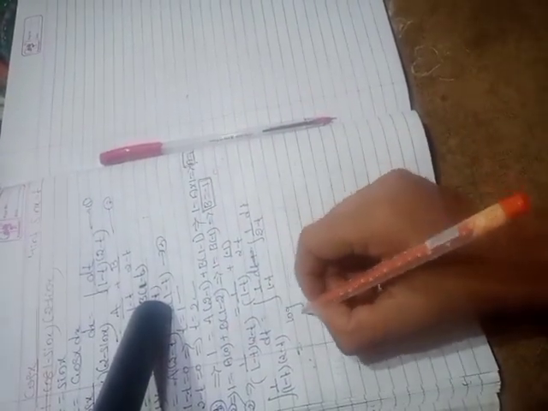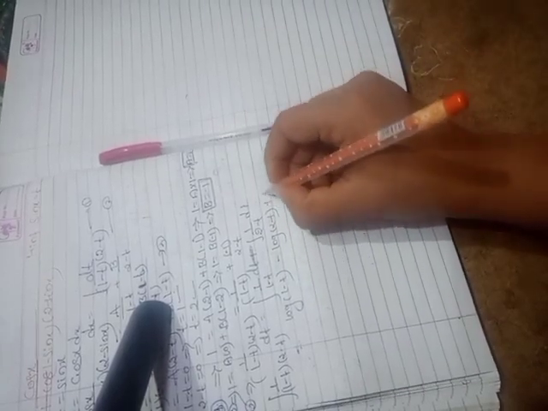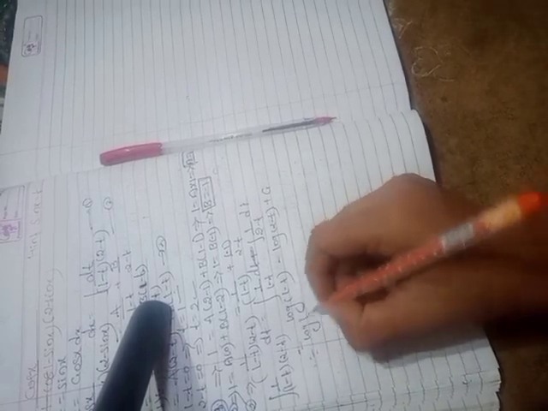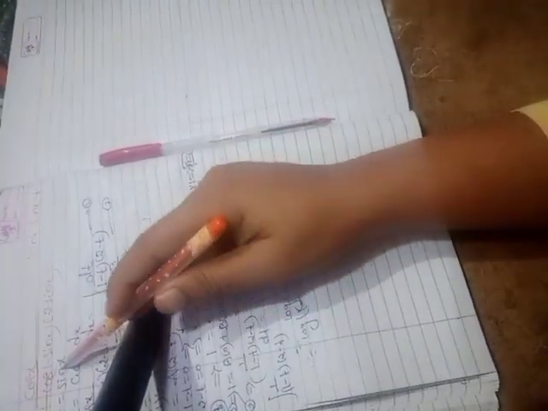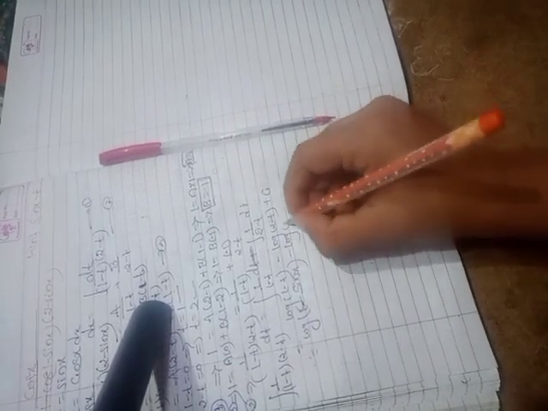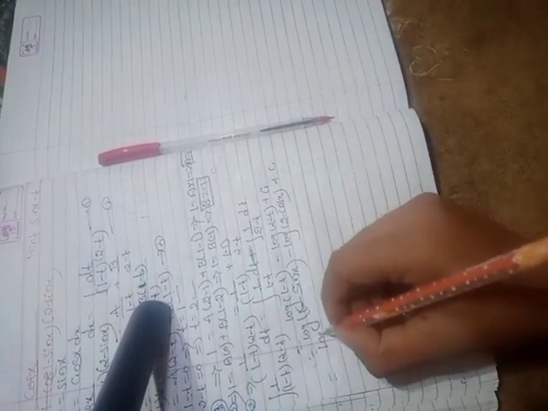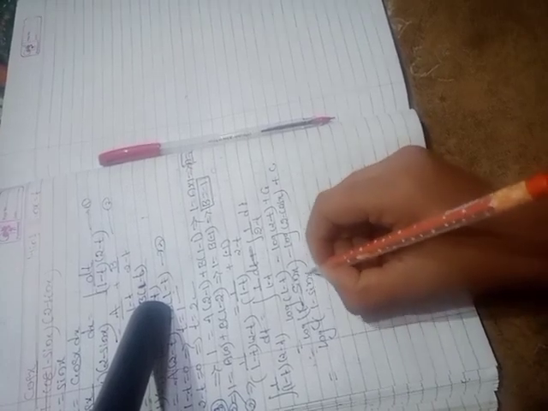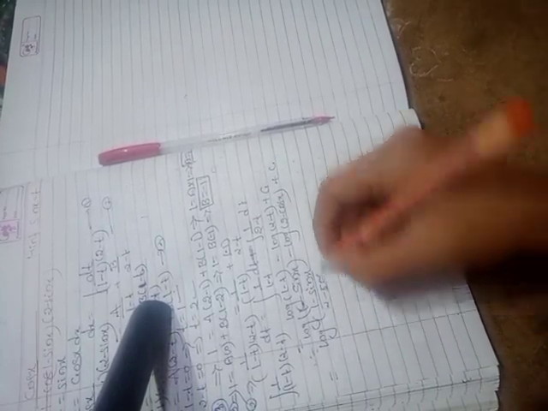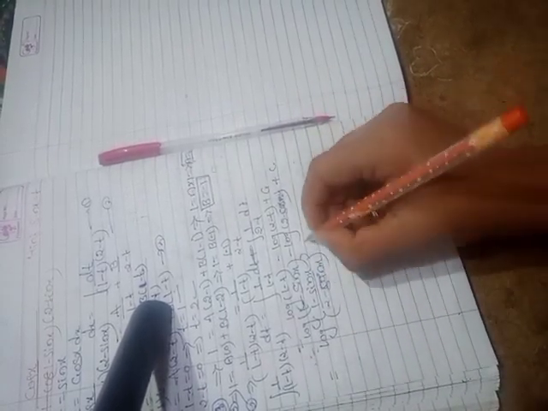So now integrating, it is log of 1 minus t minus log of 2 minus t plus c, where c is an integration constant. Now t is equal to sin x. So it is log of 1 minus sin x minus log of 2 minus sin x plus c, where c is an integration constant. This can also be written as log of 1 minus sin x divided by 2 minus sin x, plus c, where c is an integration constant.